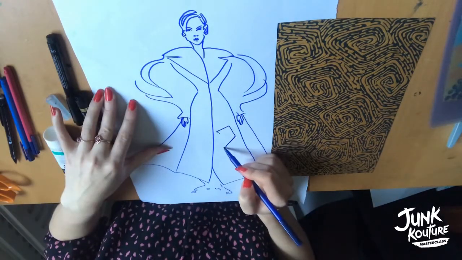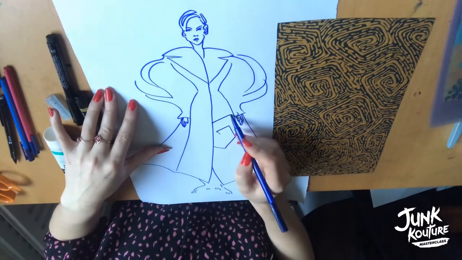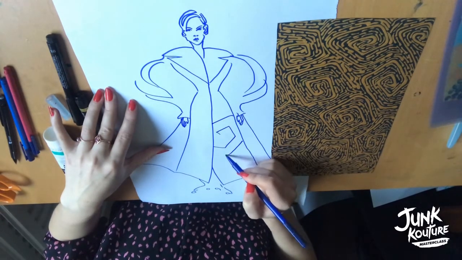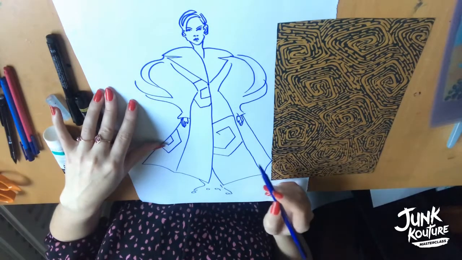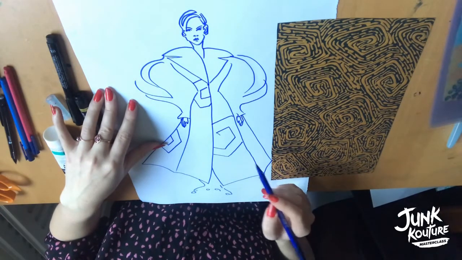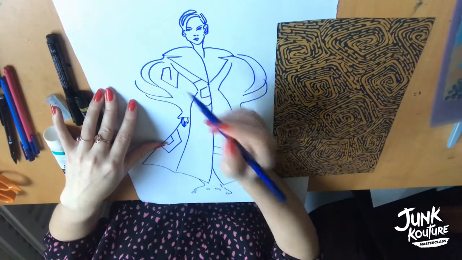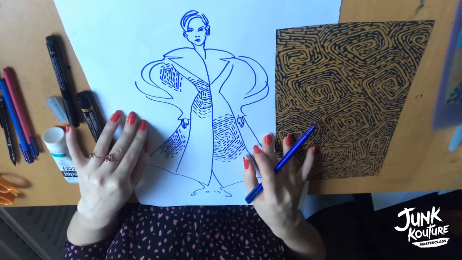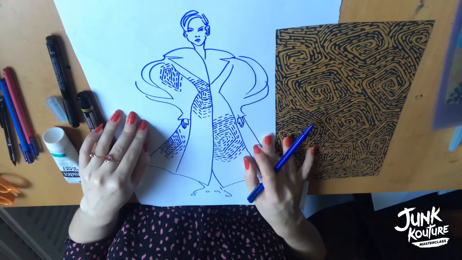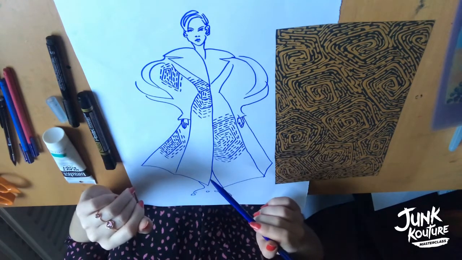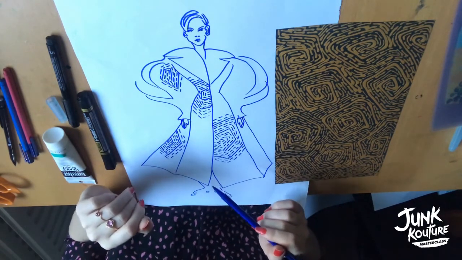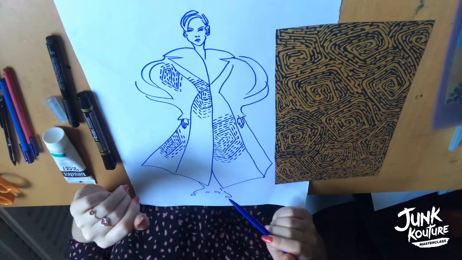In this print I have these big swirls, so I'll start drawing those. But you can do elements of it to give you an idea of how this garment might look. If you like how your print turned out but you want to experiment with different colours, you can always photocopy this in black and white and then go over it in paint or pencils and develop your work.